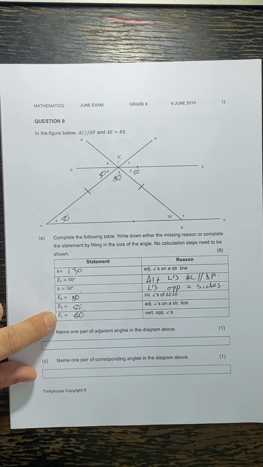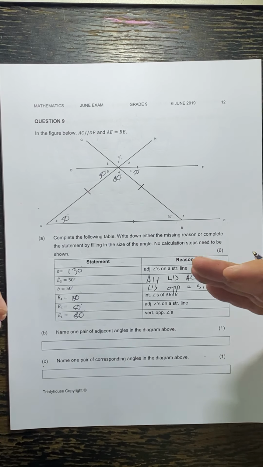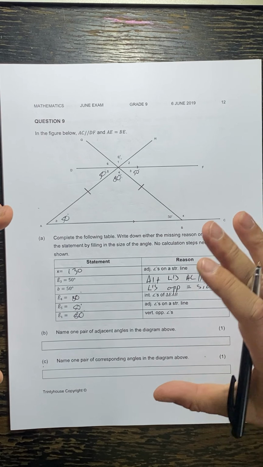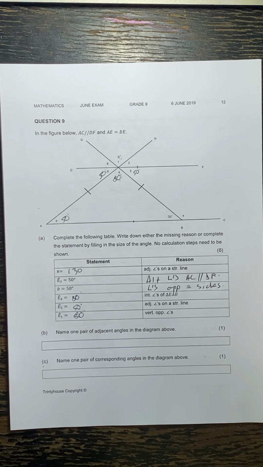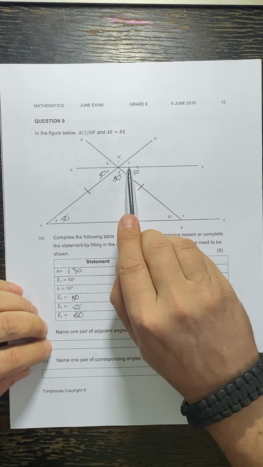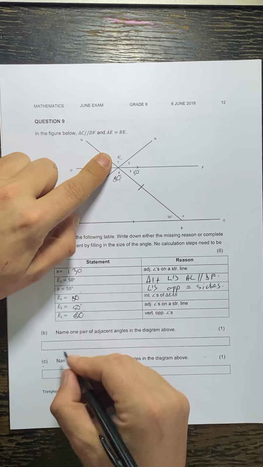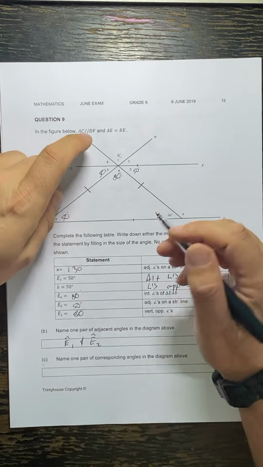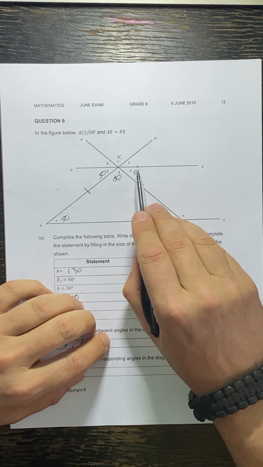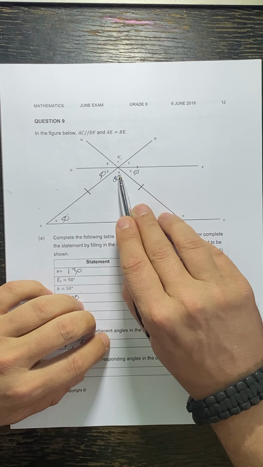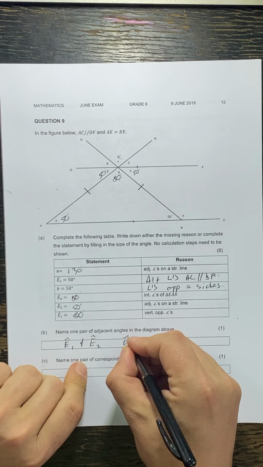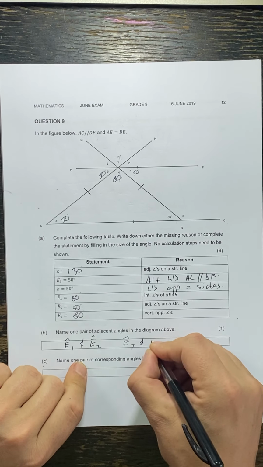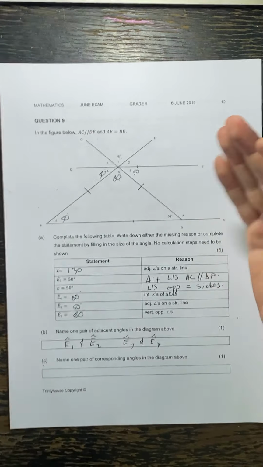Okay. Then it says name one pair of adjacent angles in the diagram above. Now remember, adjacent means next to. Okay, so I'm just going to label maybe two pairs. Okay, so we've got here E1 and E2. They are next to each other. In other words, they are adjacent. So E1 and E2. All right, let's have a look at this one here. So we've got E3 and E4 are adjacent. And E4. Okay, and then there's many other ones.